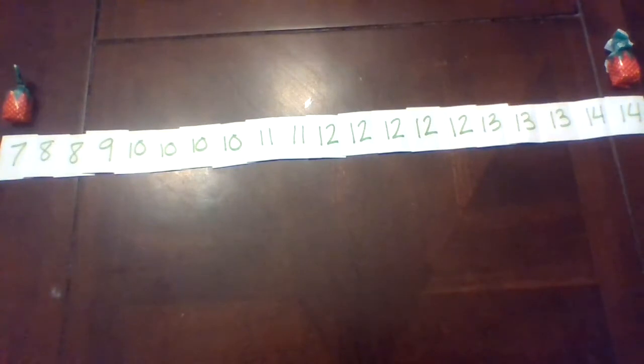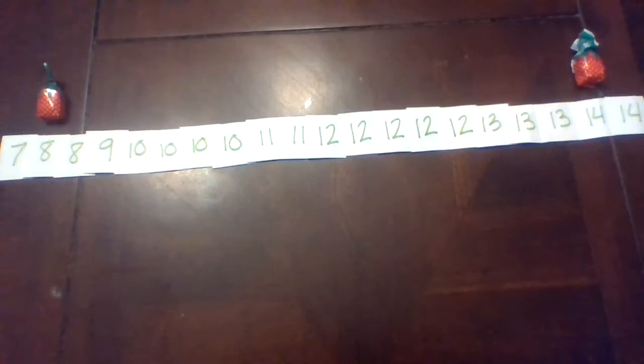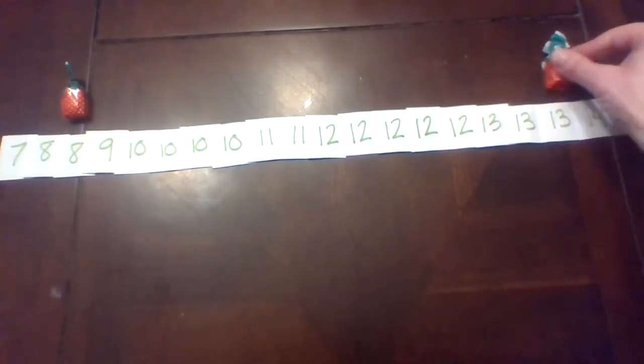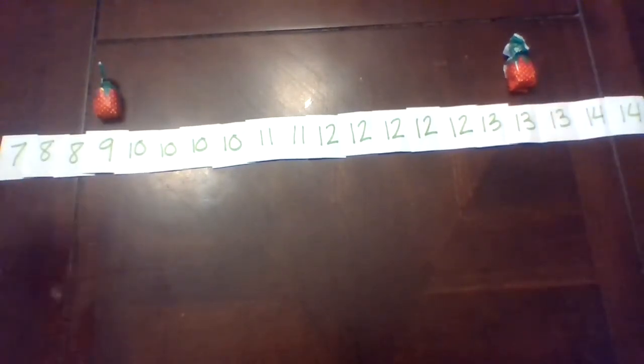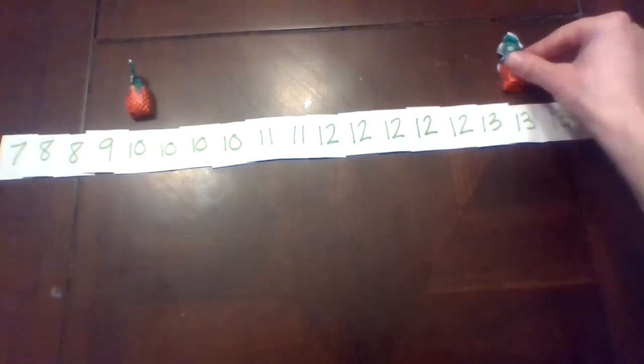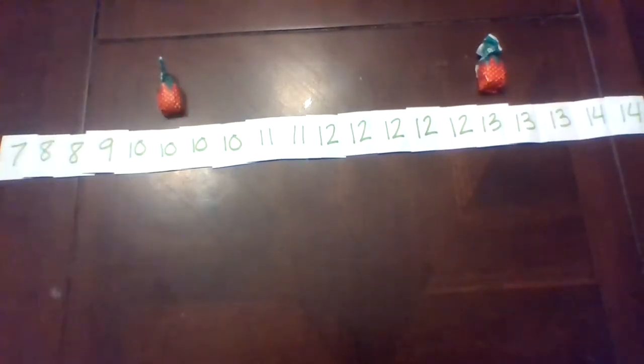Okay, so as you can see, I have my data lined up from least to greatest, and I have two little candies, one on each end, that I'm going to use. And I'm going to start with my least amount of data and move that little candy over to the next number. And I'm going to do the same thing on the other side. And I'm going to continue to do that. Move one over from the least and the greatest, and the least and the greatest. And you're going to just continue to keep doing that, one on each side.